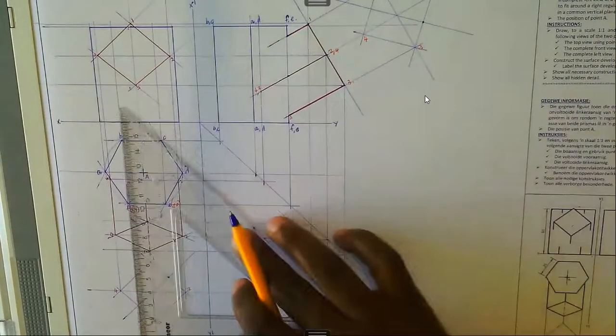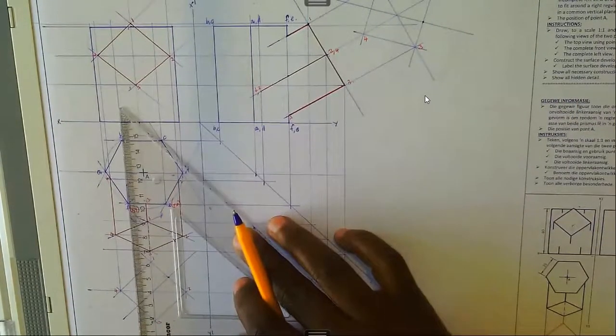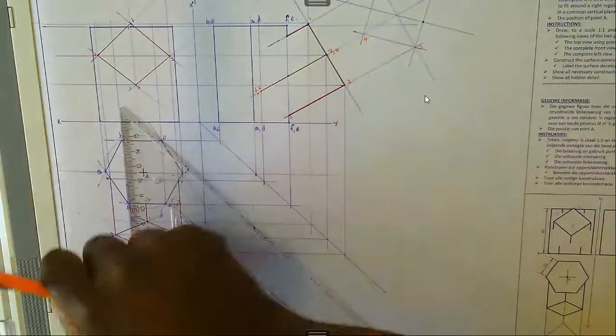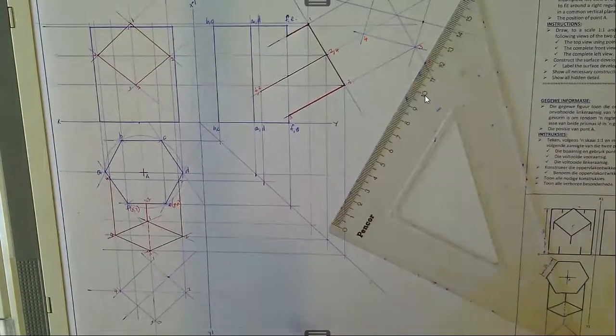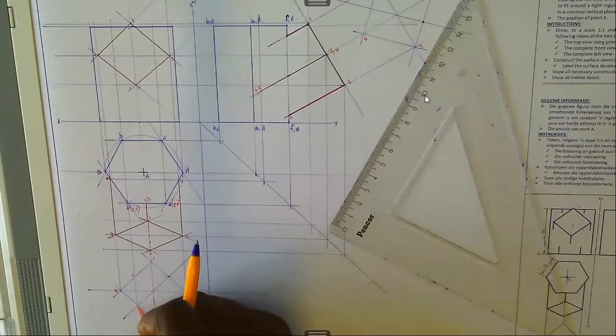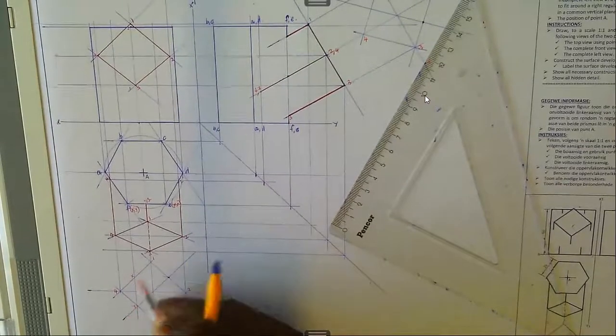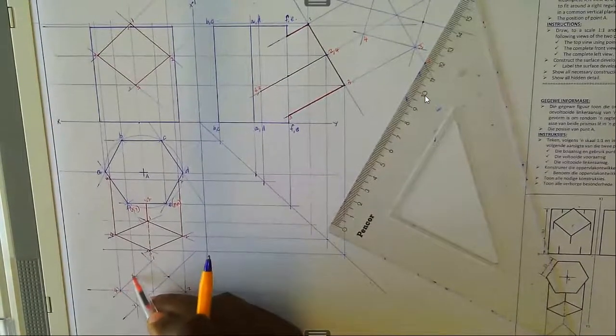You can bring this line backwards, right? You can bring it backwards, like that, right? Now, this would be our X, this would be our Y. Between 1 and 4, it's X.